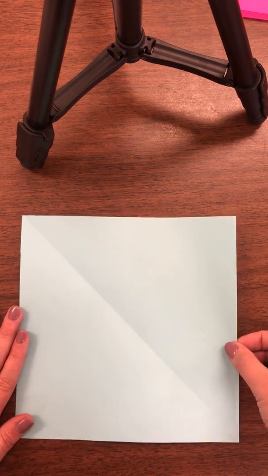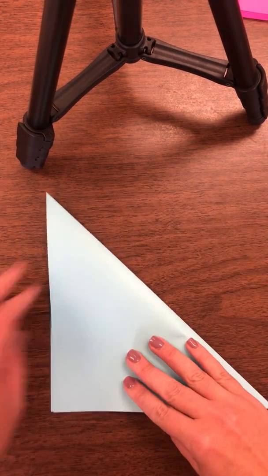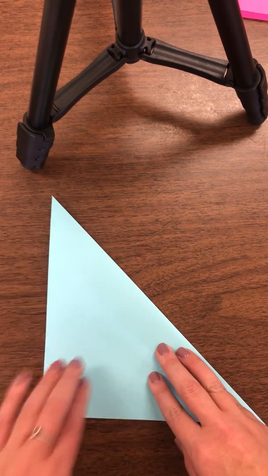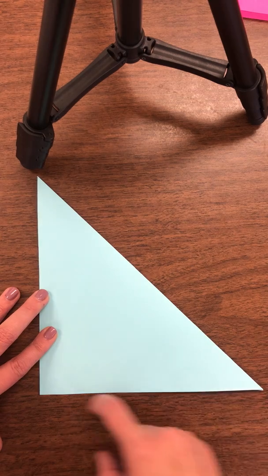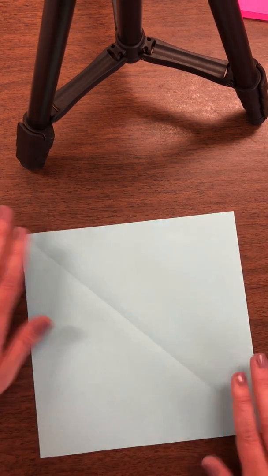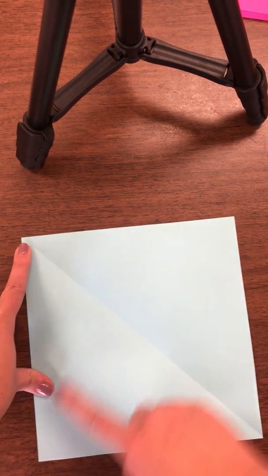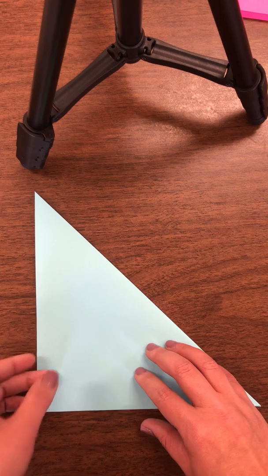Okay, so today we're gonna start with a square piece of paper, and if your piece of paper doesn't look square, you can fold one corner over to the other, and then you'll probably have a little piece down here that you just need to cut off, okay? So we're gonna start with our square piece of paper. We're gonna fold one corner to the other, just like we did, and we're gonna crease it.